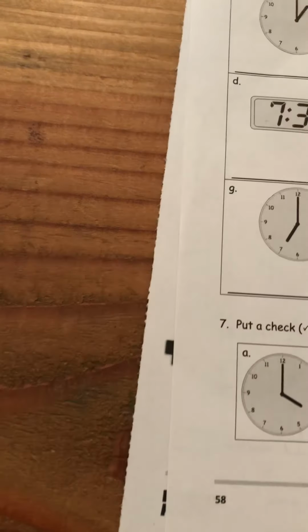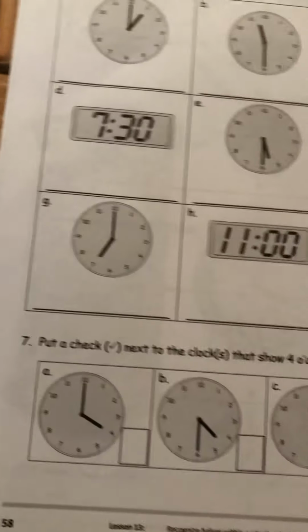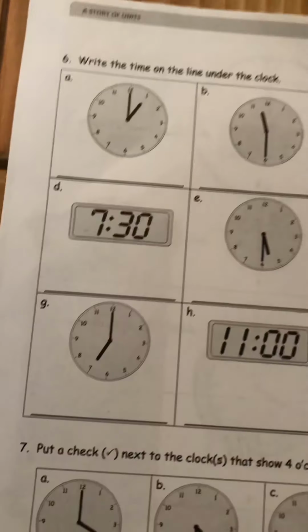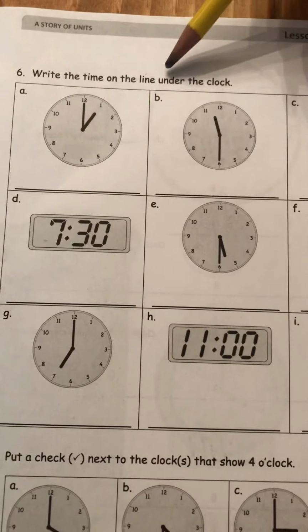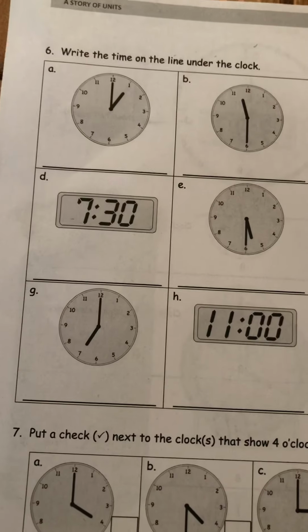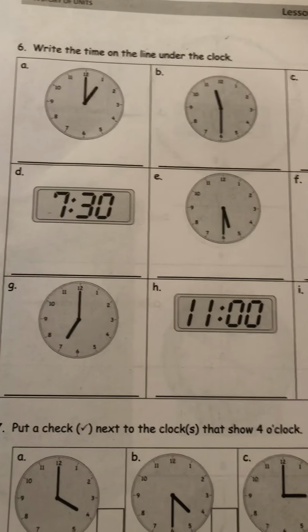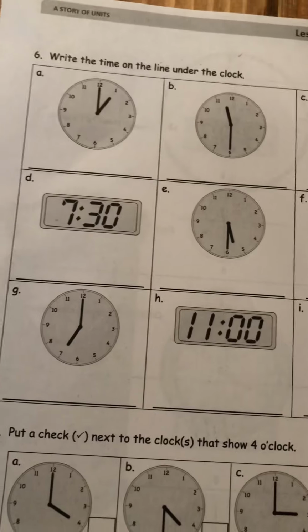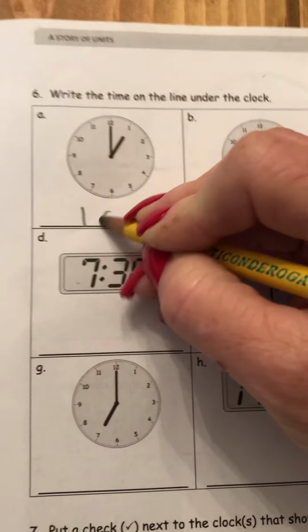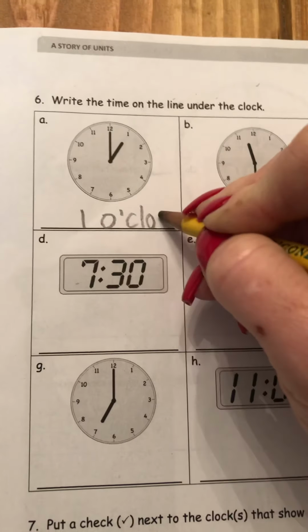Turn it over to the back. We're going to do some more clocks. Are you tired of clocks yet? It's not bad. Write the time on the line under the clock. So, we could write 1 o'clock digitally, or we could write it out. I'm going to write 1 o'clock.